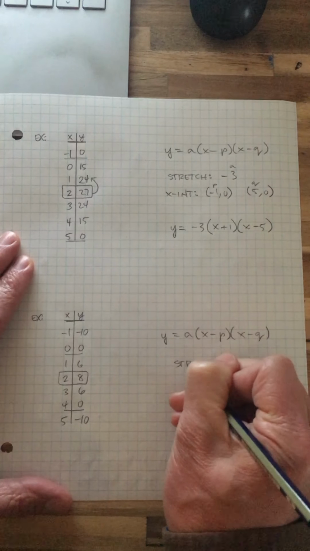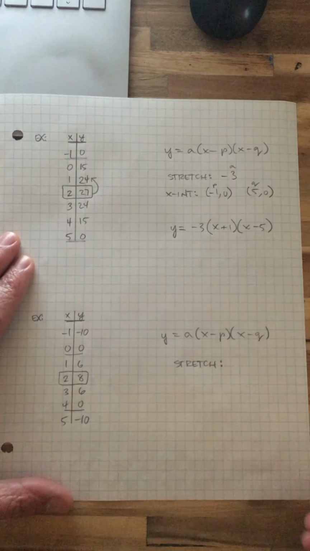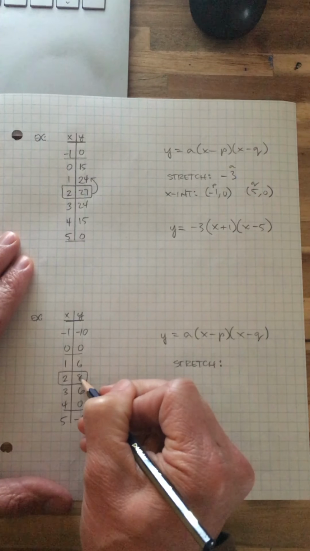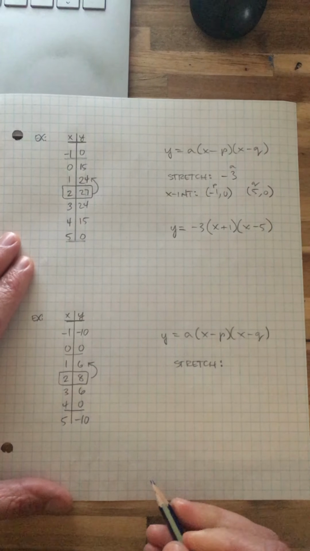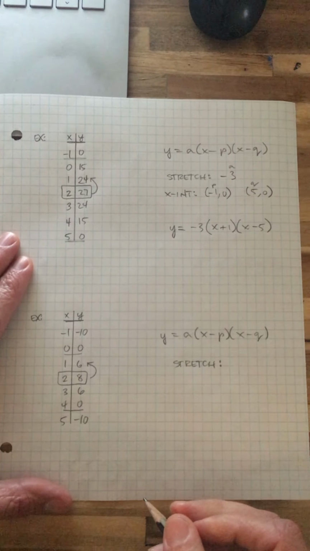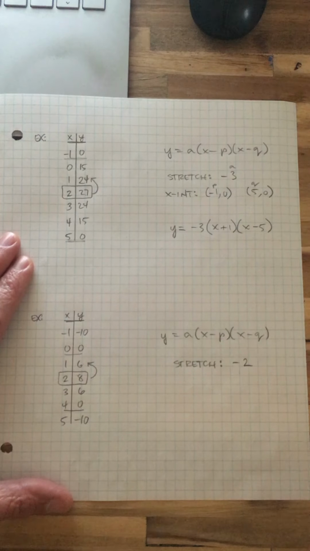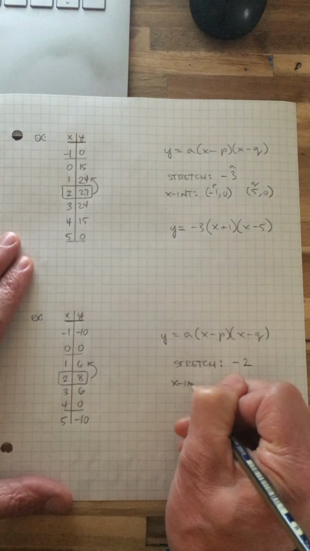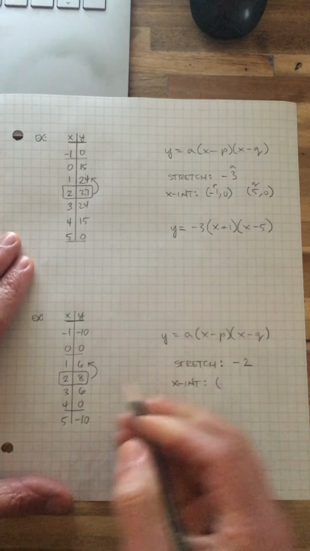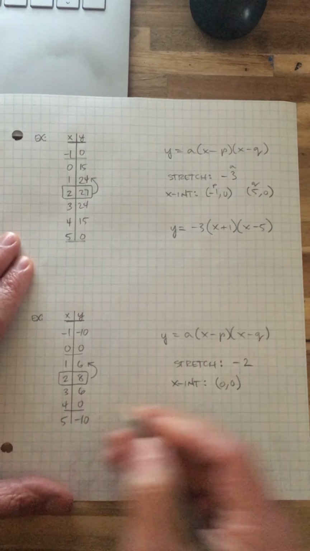We need our stretch, or our a value. And again, ask yourself, what do I need to do to go from an 8 to a 6? Well, to go from 8 to a 6, I need to subtract 2, don't I? So my stretch is -2, just like that, okay? And then I need my x-intercepts. And that's this point right here, 0, 0. It's also a y-intercept, by the way. And this point right here, 4, 0.